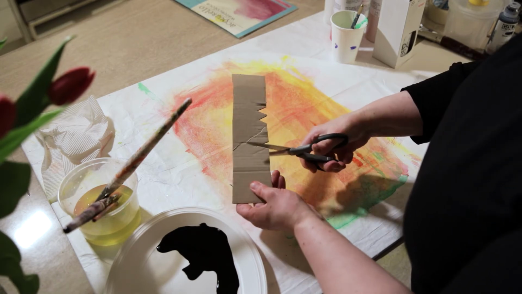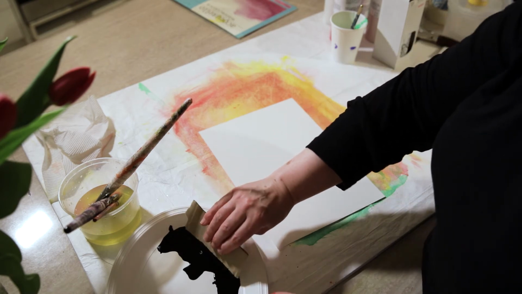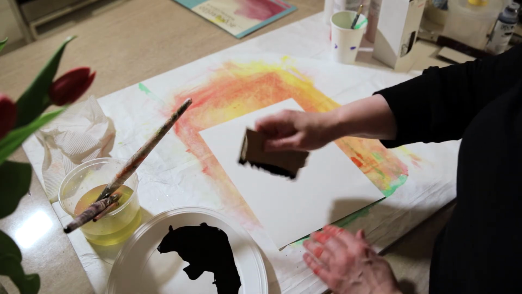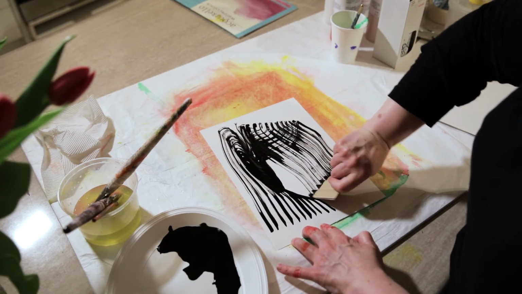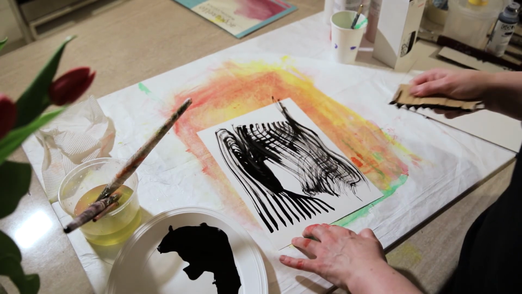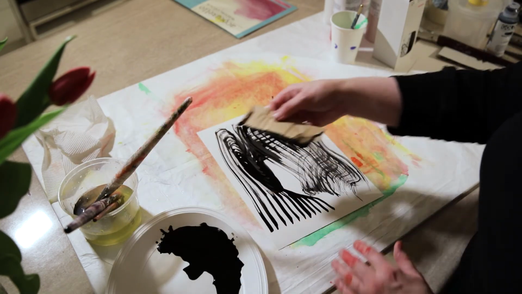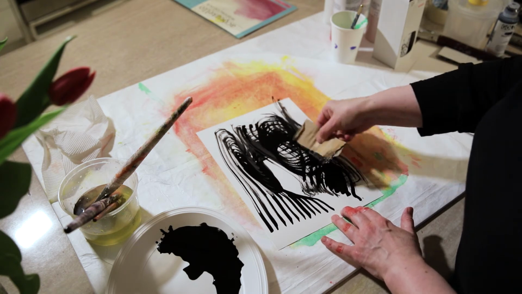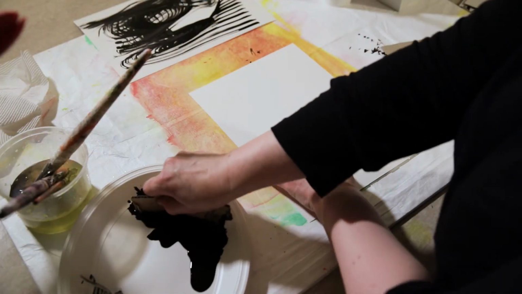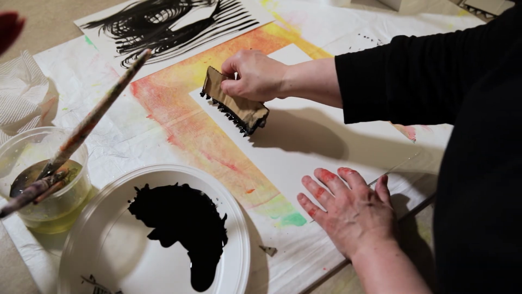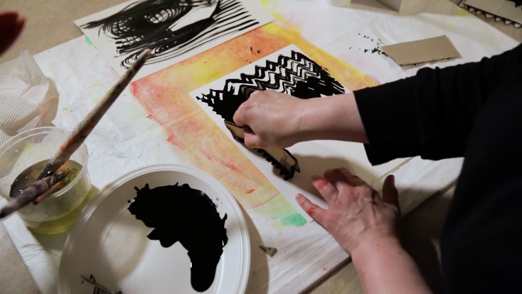If I dip the edge of a piece of cardboard into ink and drag it across the surface of my paper, I can create a great variety of marks and textures. Lines that resemble calligraphy or the bristles of a wide paintbrush. I can move the cardboard in different directions to create both broad strokes and fine crisp lines in one continuous action.